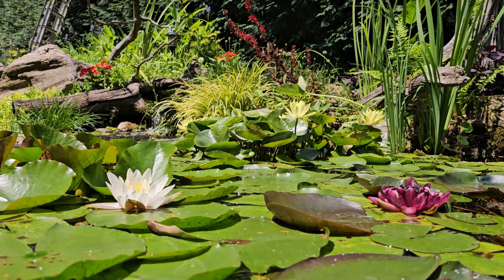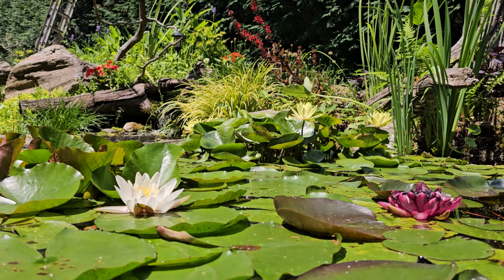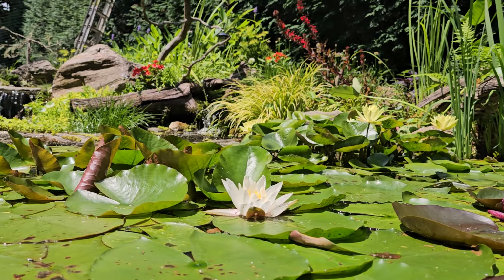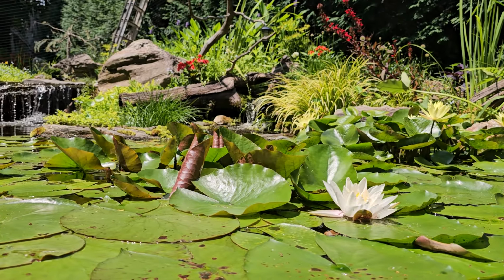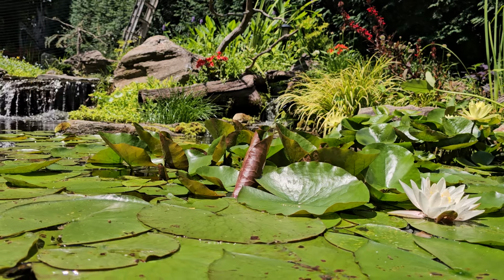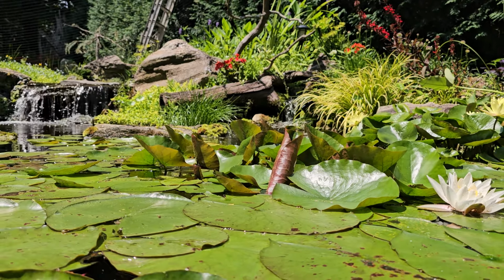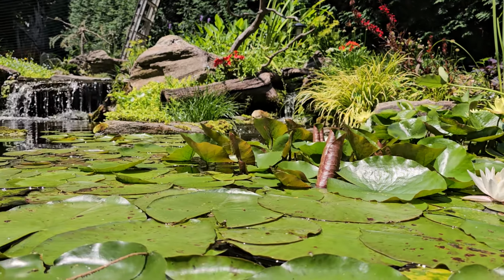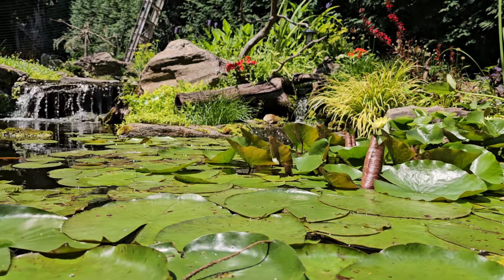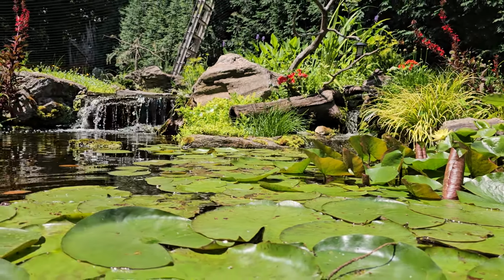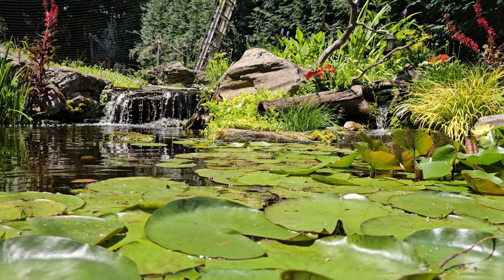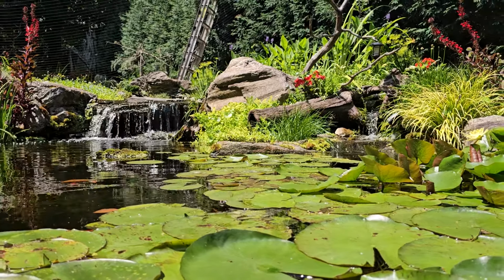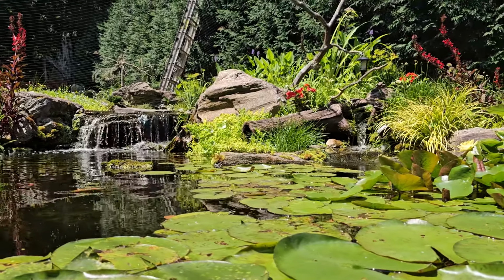Welcome to my koi pond, August 2025. I've done a lot of videos showing the same areas, and I've been getting a lot of questions about intake bays and negative edge and why have both on the same area.